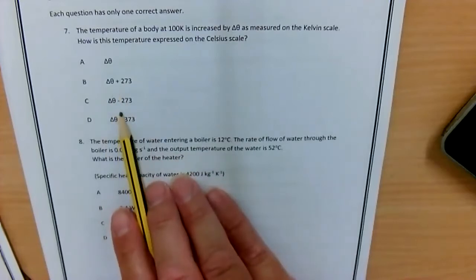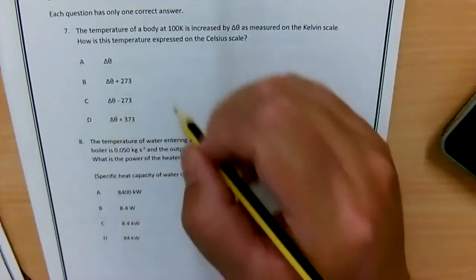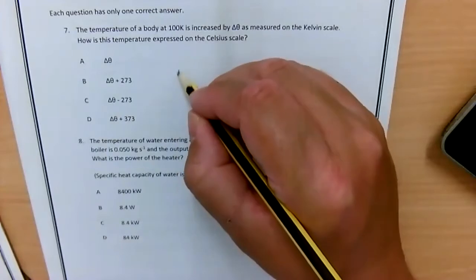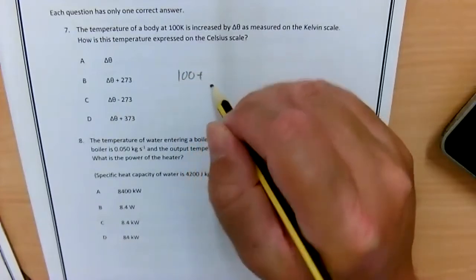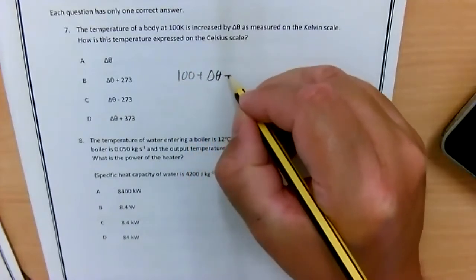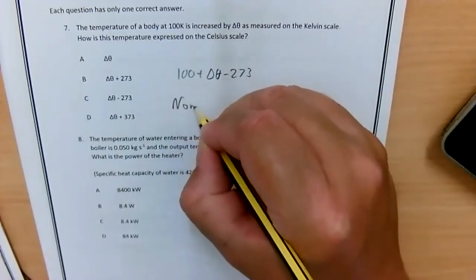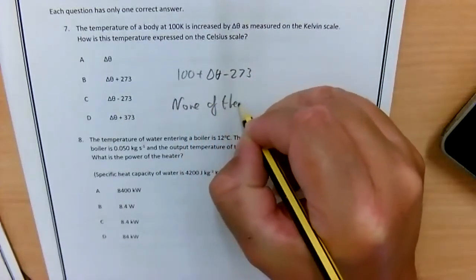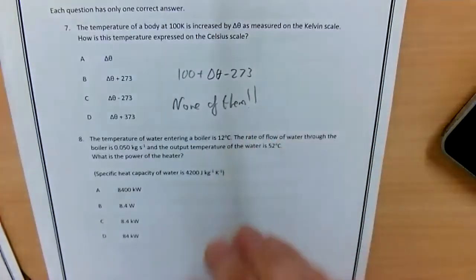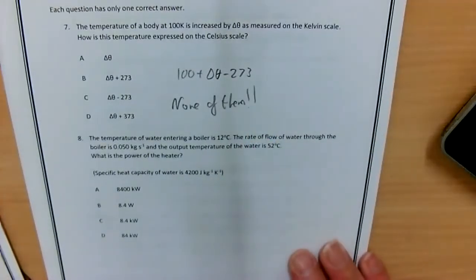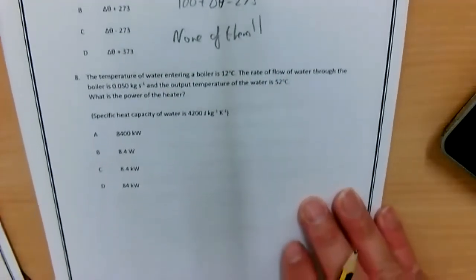Okay, you've got to be careful here, because it's 100 Kelvin. To get it on the Celsius scale, it's 100 plus that change in temperature minus 273. Actually, because there was a misprint on the paper, it's none of them. So we're going to ignore that one.